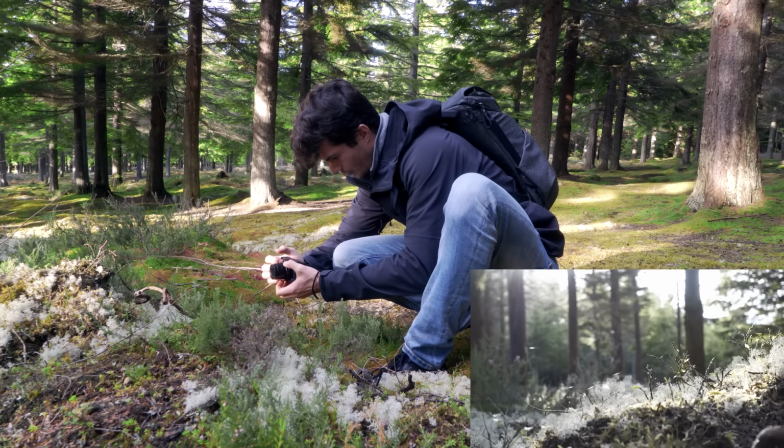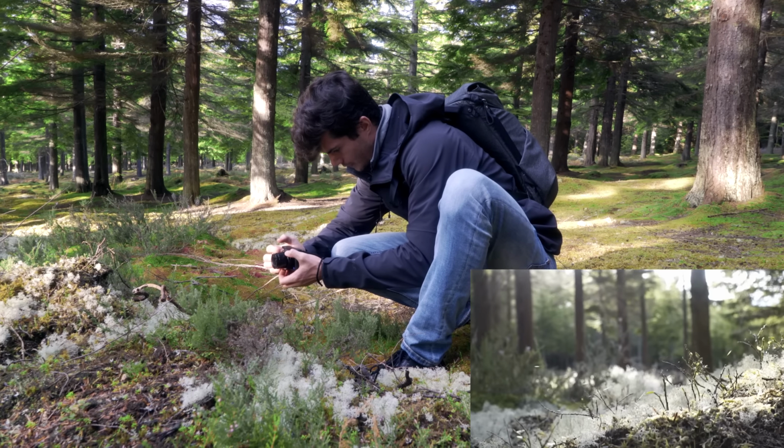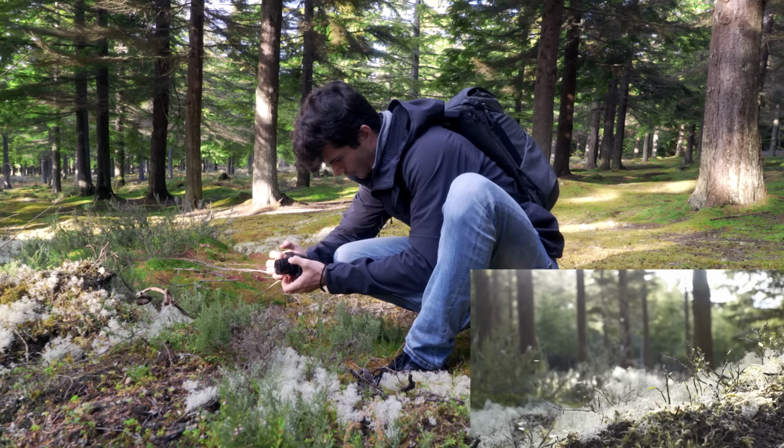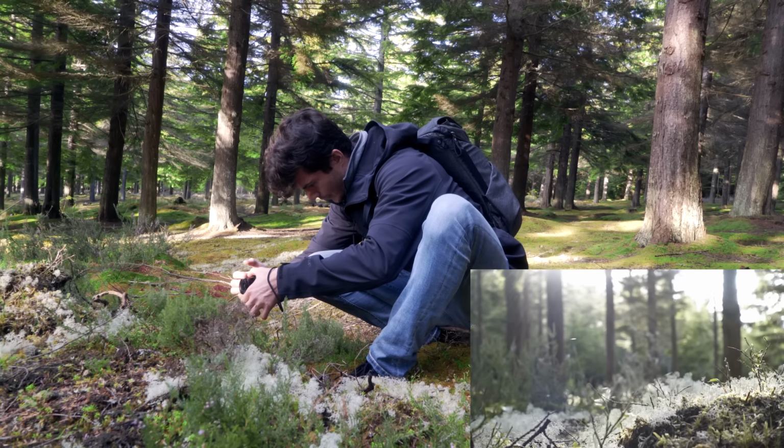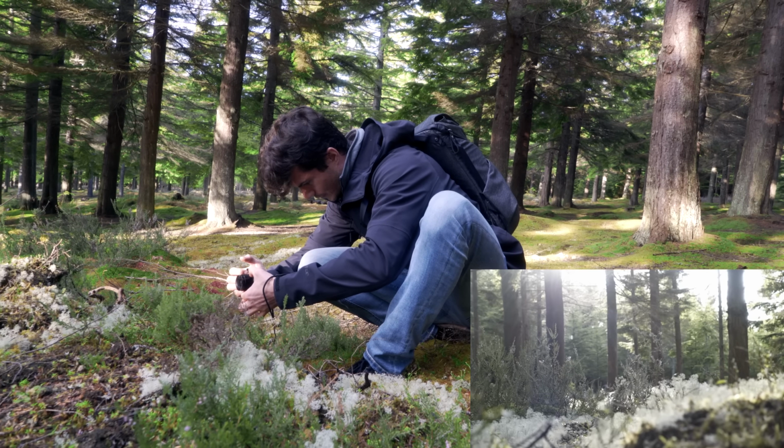For this one, for example, we can try rack focus. So we could start here and just pull the focus of the camera. Again, makes people kind of pay attention to the sensory experience.